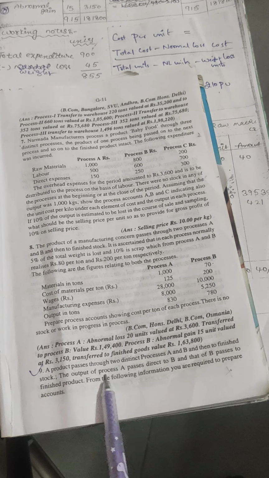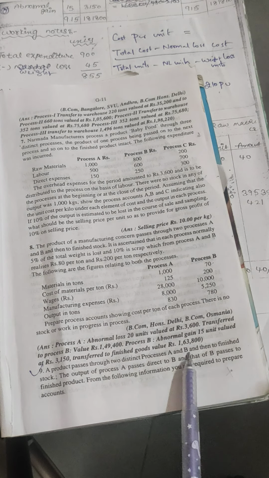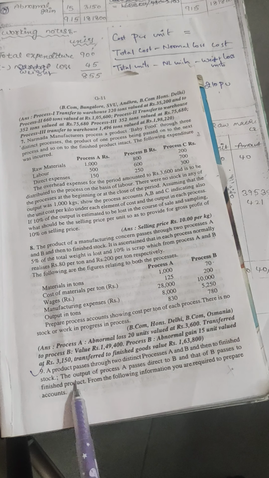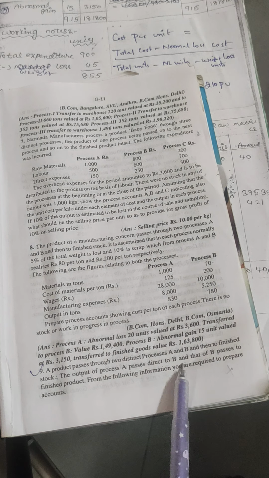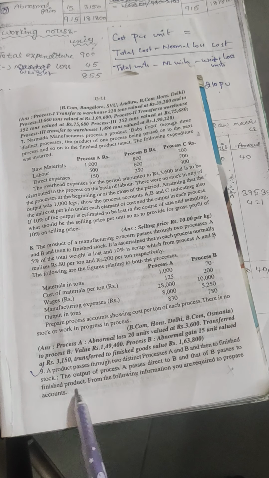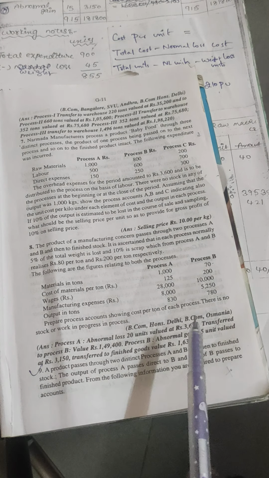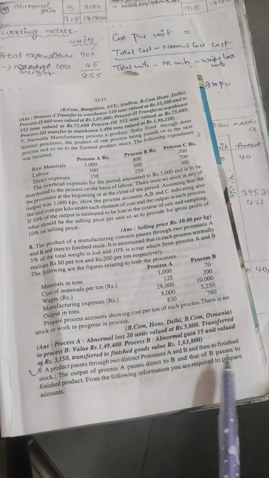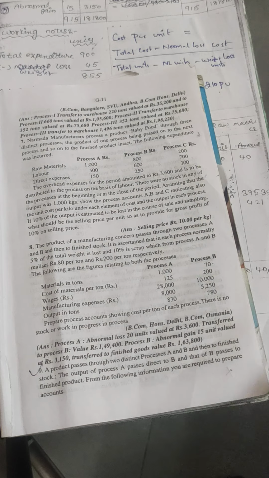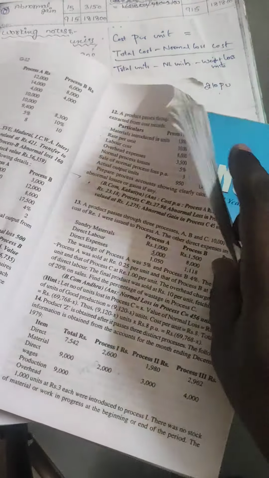A product passes through two distinct processes A and B, then to finished stock. The output of process A passes directly to B, and that of B to finished product: A to B, B to finished goods. From the following information you are required to prepare the accounts. So now, simple.